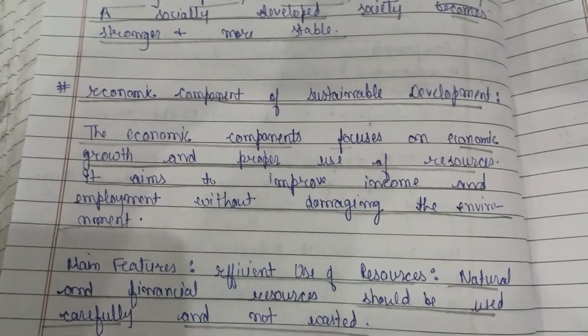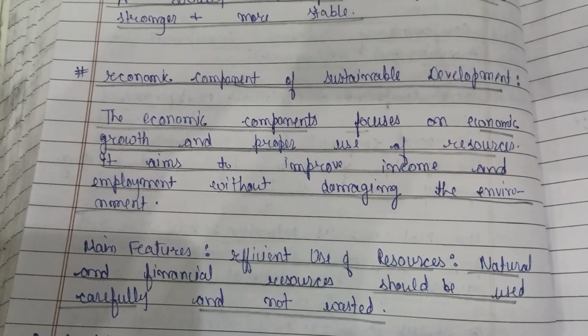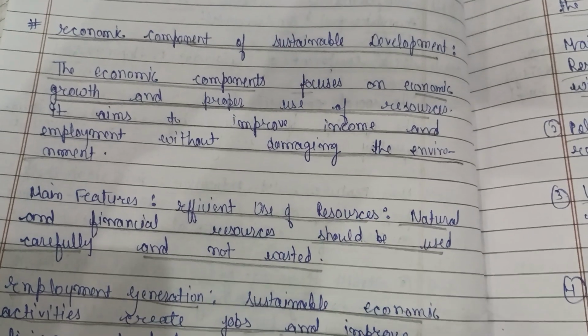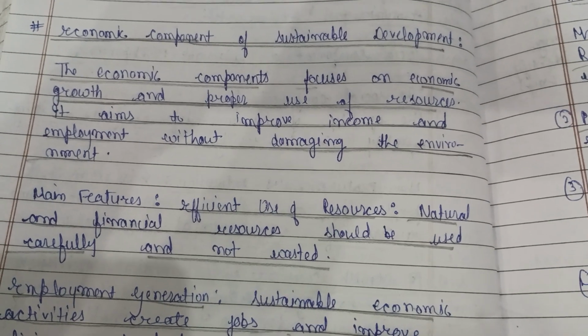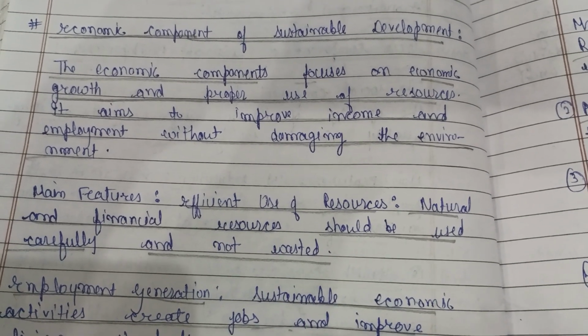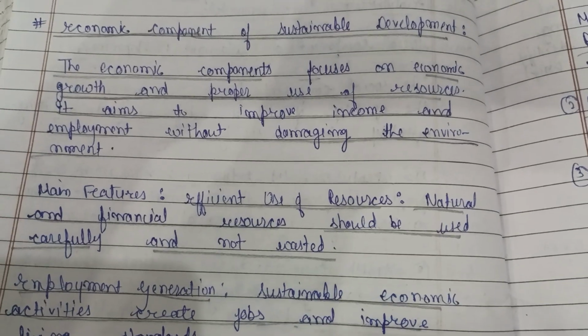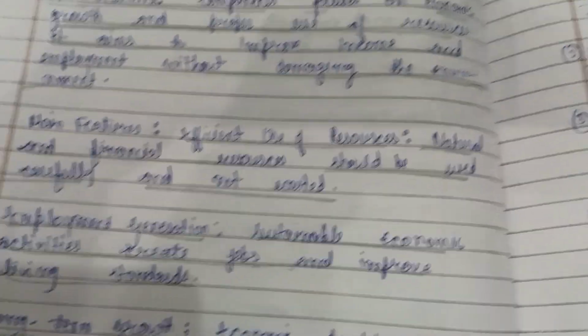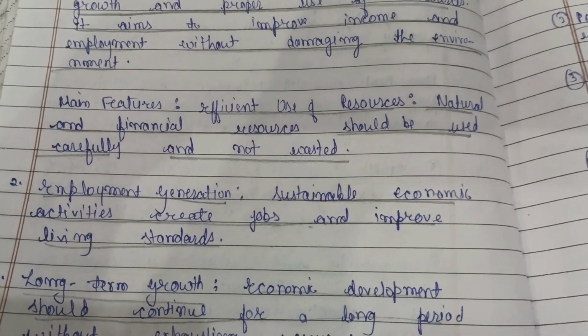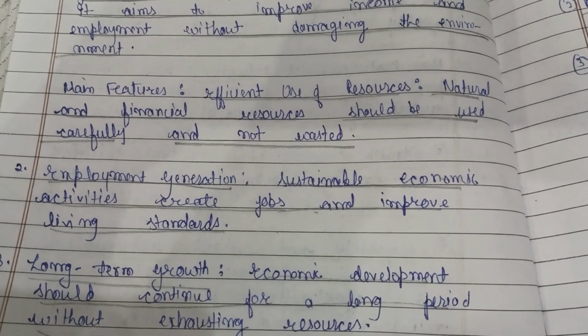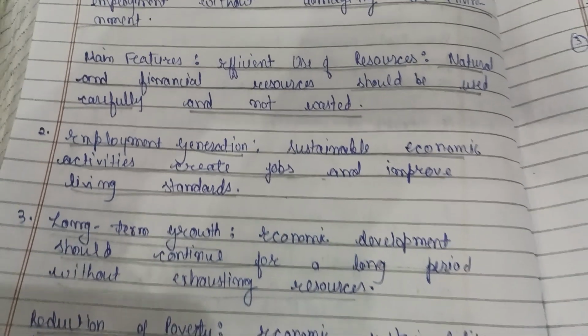Economic components of sustainable development. The economic component focuses on economic growth and proper use of resources. It aims to improve income and employment without damaging the environment. Main features: efficient use of resources. Natural and financial resources should be used carefully and not wasted.